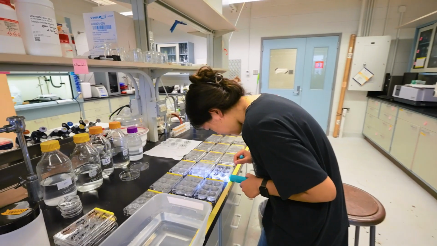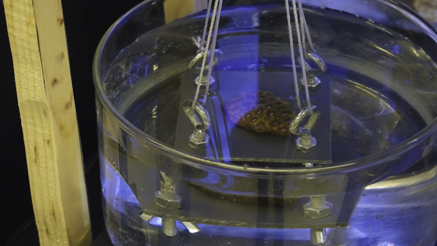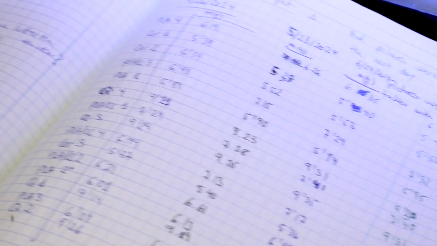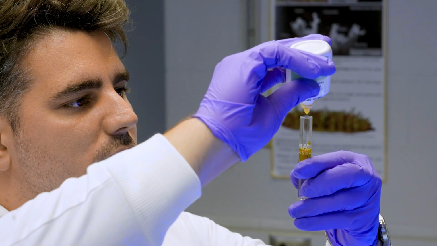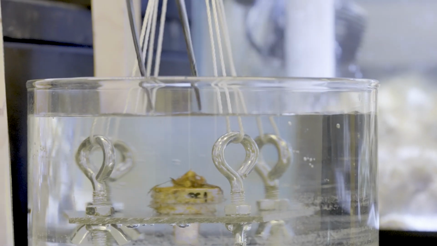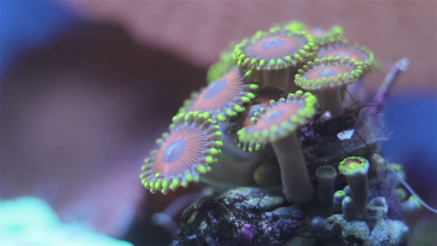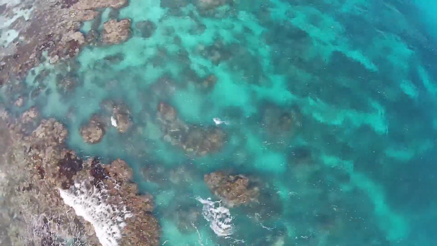We are trying to develop materials that promote the settlement of coral larvae and also substrates that help the coral grow healthier and faster. The idea is to try to help the corals from the point of view of material science, changing different compositions, adding some specific ions or some specific additives that will improve the habitat for the corals and also attract them when they are in the larvae stage. The end goal is to regenerate and restore coral reefs.